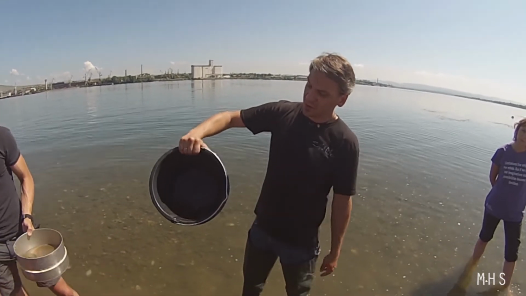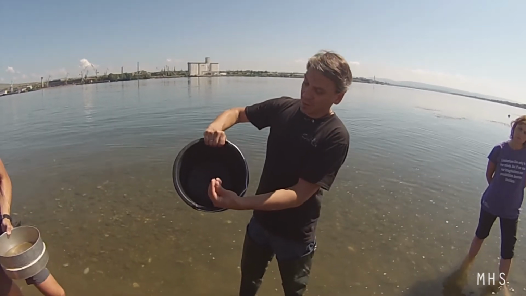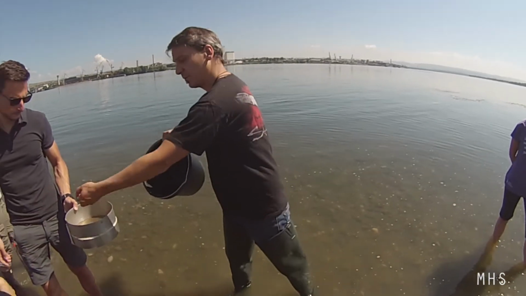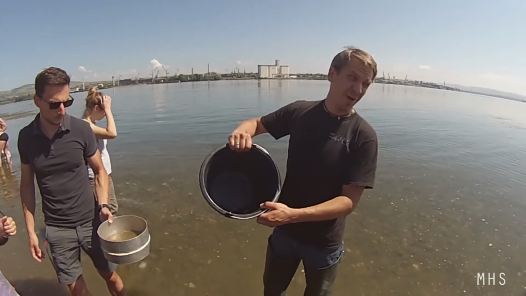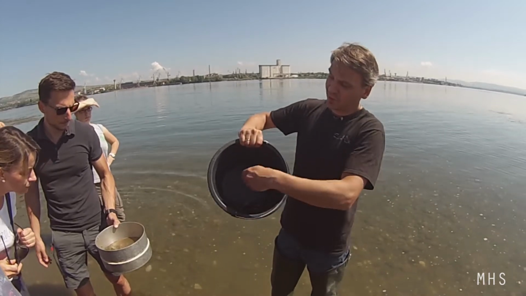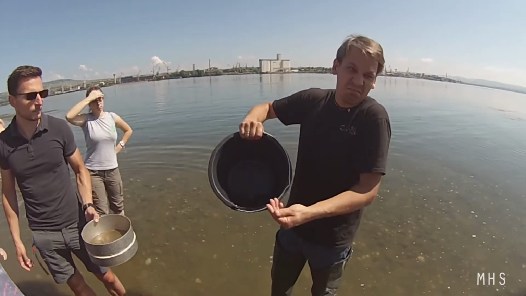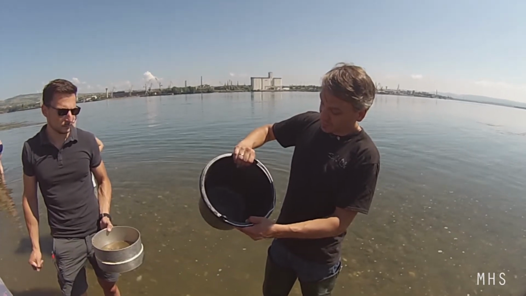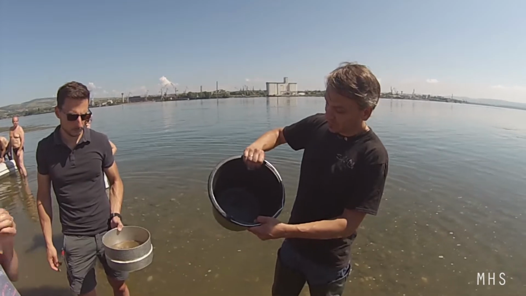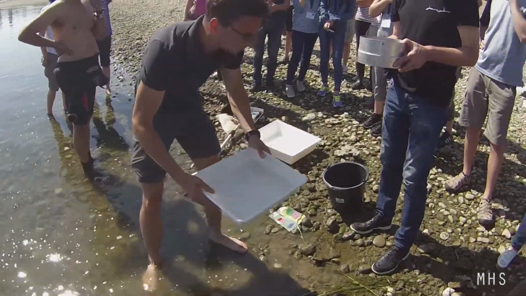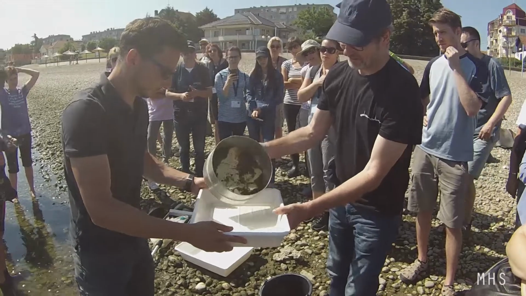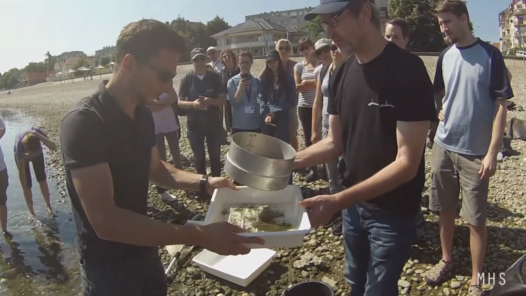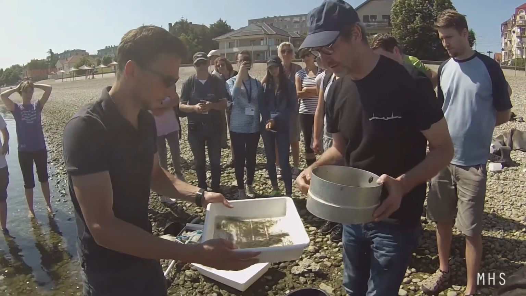It's full of Theodoxus. They're not empty, they're alive, and we have to transfer them by hand, because they are not floating when we are rinsing. They are the same weight as the inorganic material. But this is a fine result. Red chironomids. We are using a net where it's easier to get rid of the material.